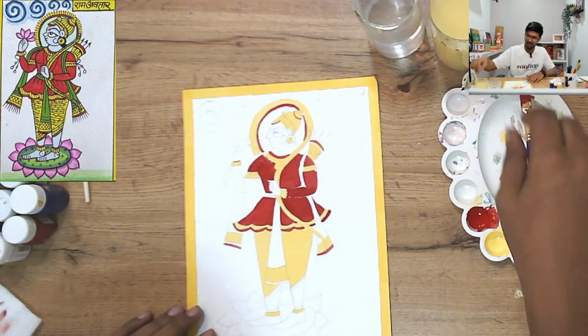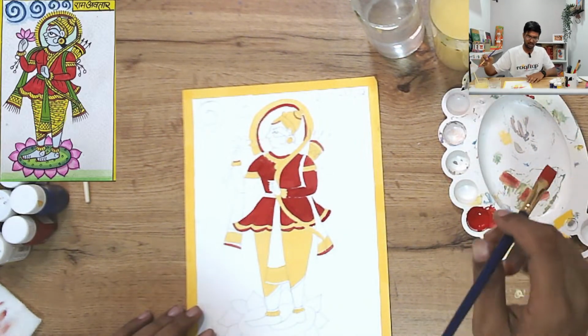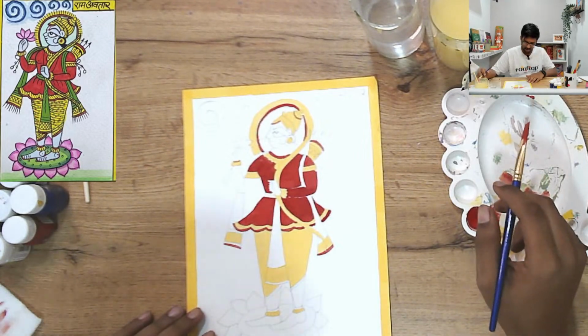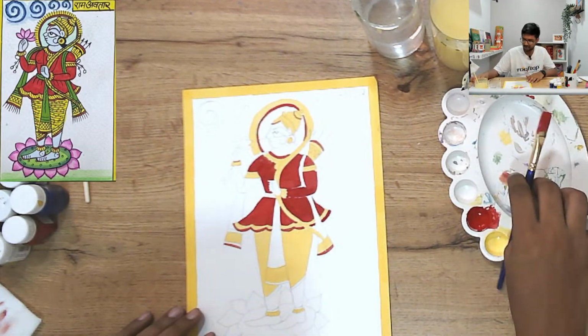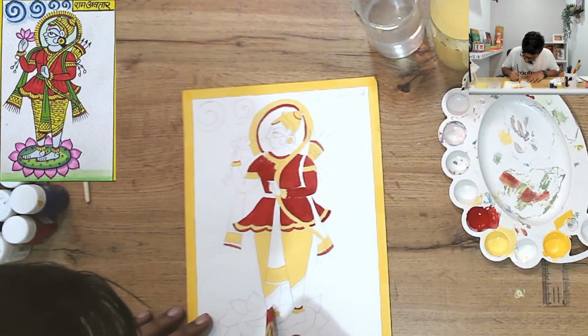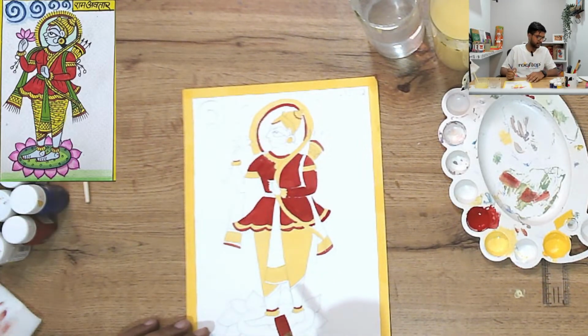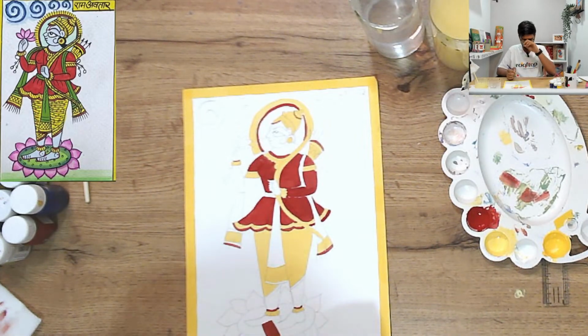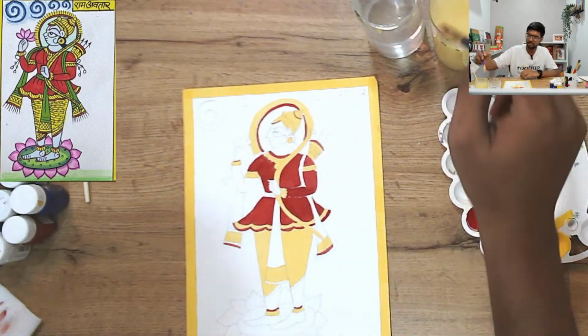Now we can add, I think over here also we can add a little bit of red. Over there. Okay, now we can move on to the greens.